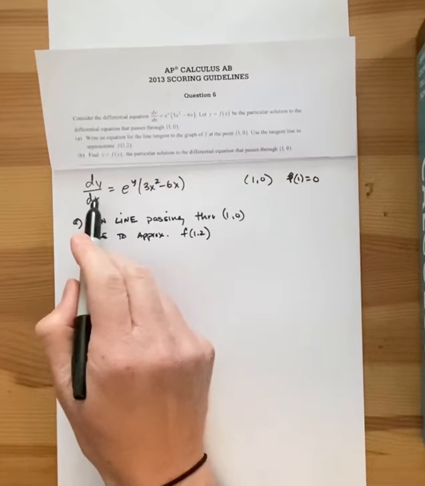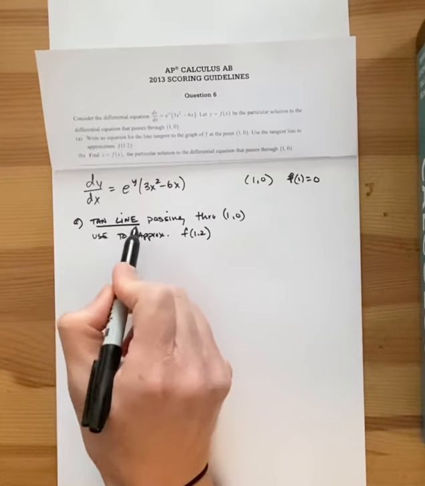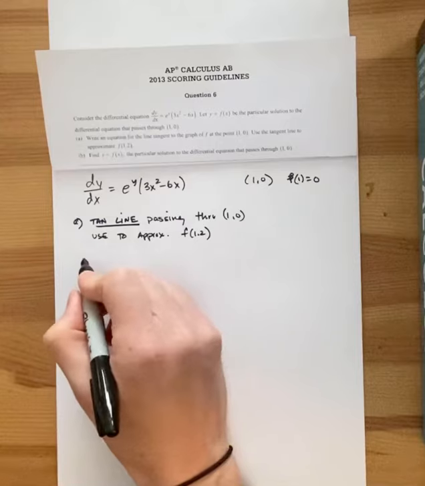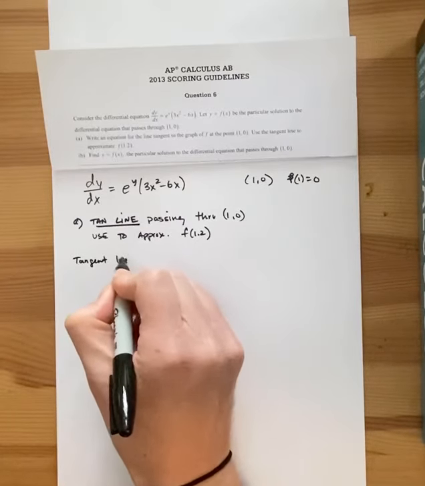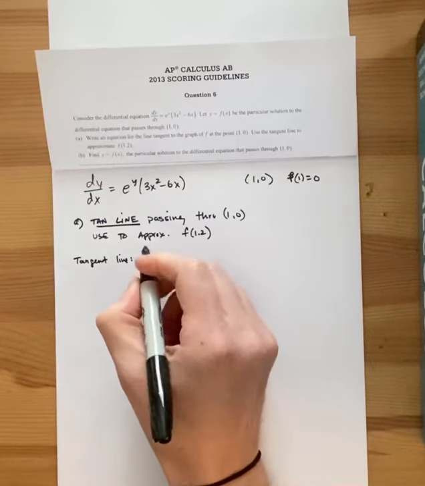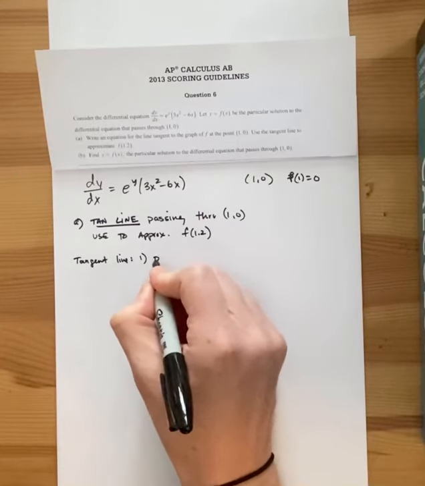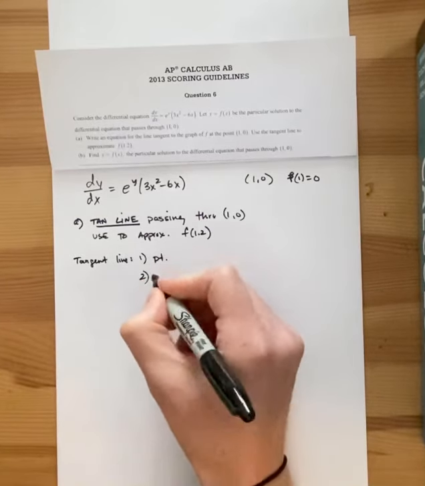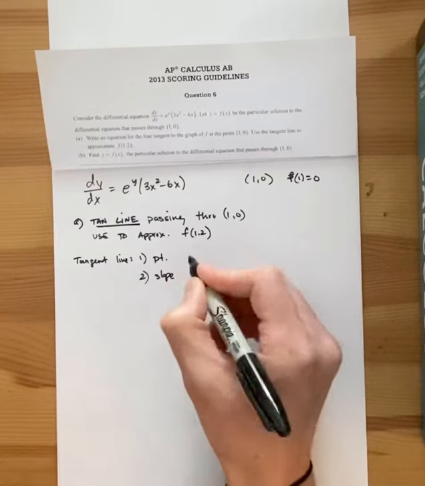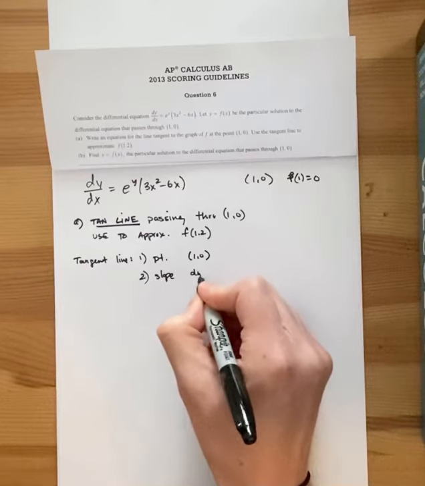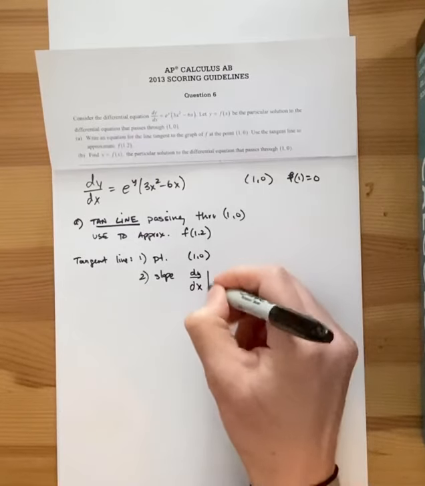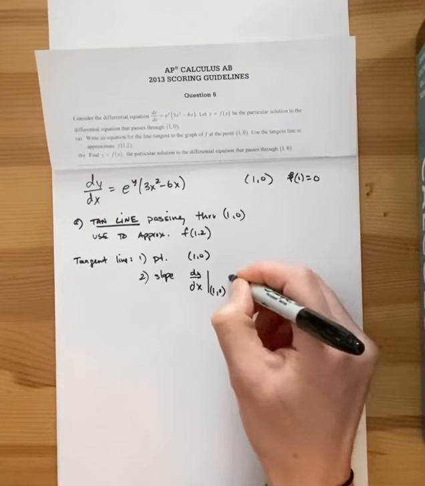All right, so what you want to do first is using this point. Remember, dy/dx is going to give us the slope. If we're looking for the equation of the tangent line, anytime you're doing the tangent line, you need two things. You need a point and you need a slope. Now we already have the point (1, 0). The slope, we're going to use the differential that was given and plug in 1 and 0.